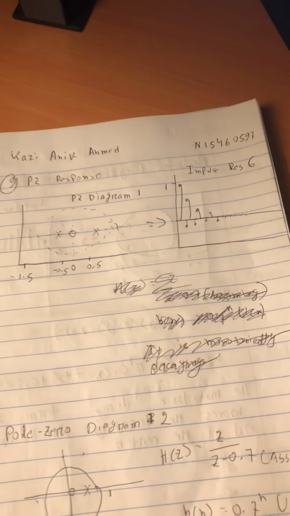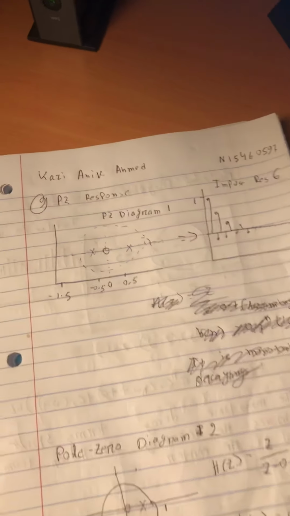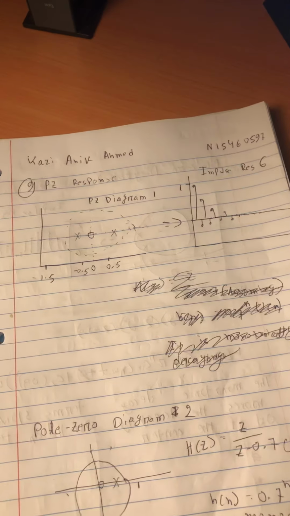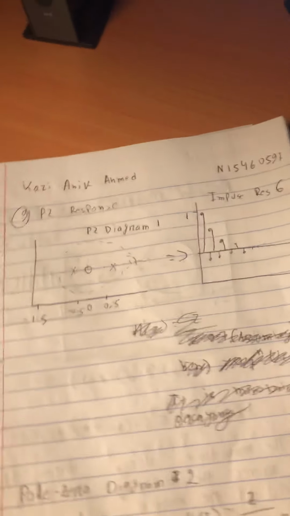I'll be solving a problem that I've already solved. What I'm going to do is walk through each step and explain why certain pole and zero diagram responses correspond to certain impulse responses given to us.